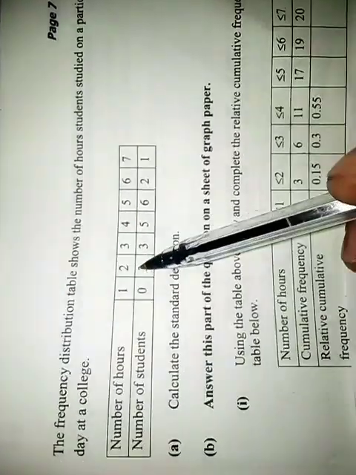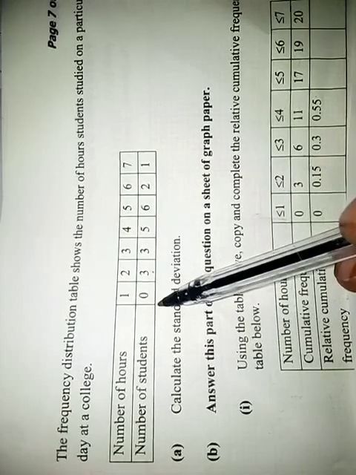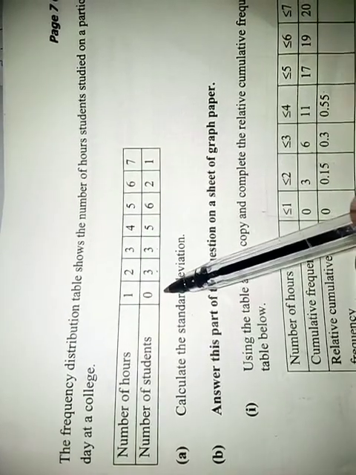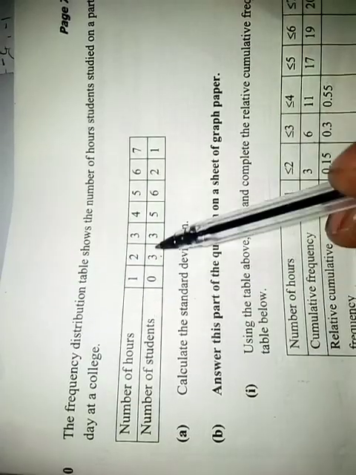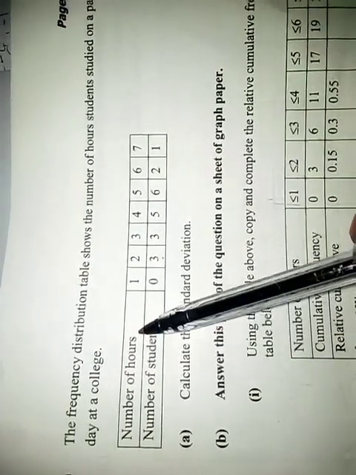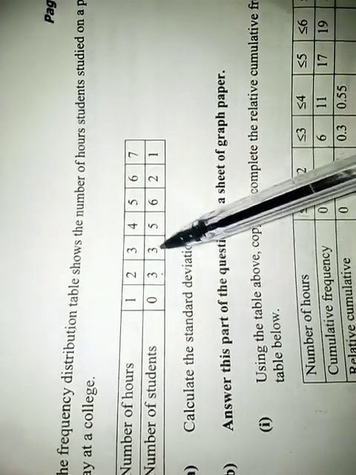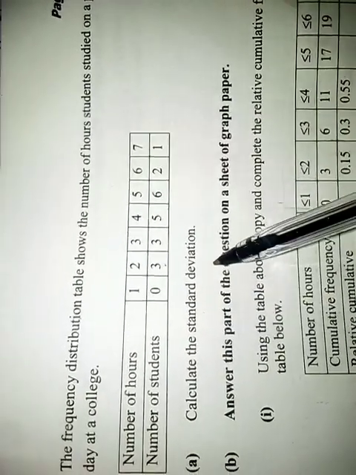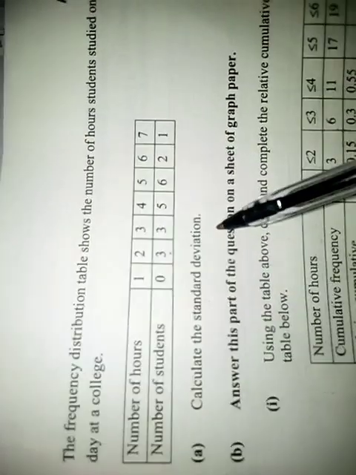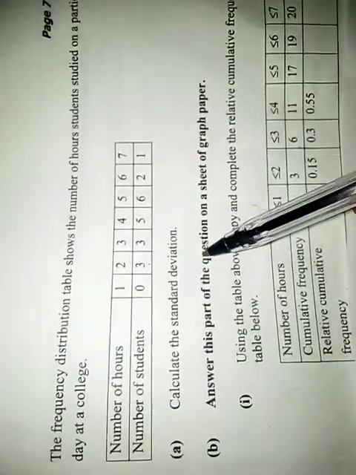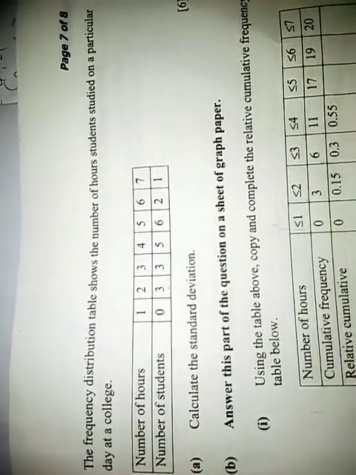For this particular group data. Remember, a group data is data that has frequency. That's a simple definition. So see that the number of students denote the frequencies, the number of hours denote the midpoint x. Take note. Now, how do you calculate the standard deviation? Well, it's very simple. What you do is come up with a formula. Let's come up with a formula for computing the standard deviation. Let's see how we go about it.